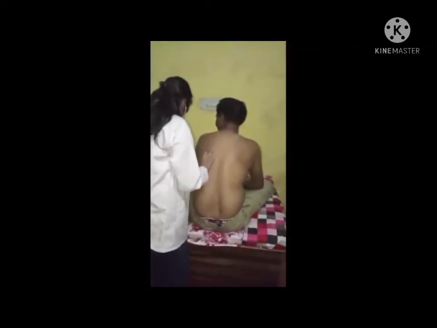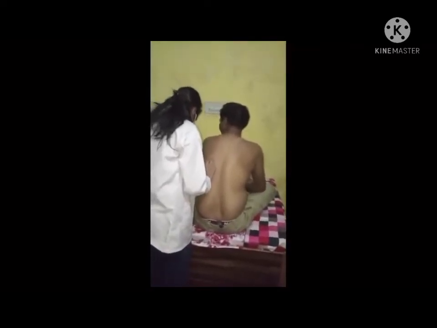Now you have to check the resonance. Now I have to check the auscultation. The most important test when examining the lungs is auscultation.